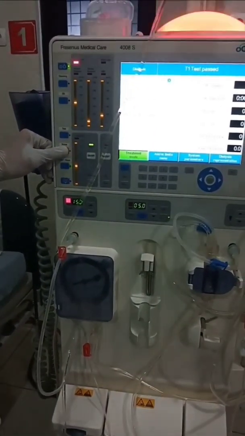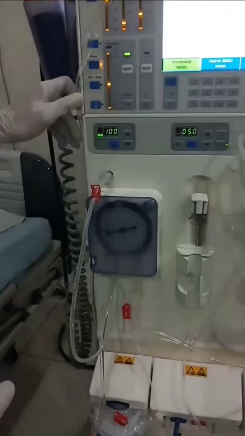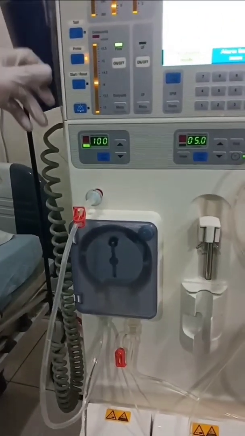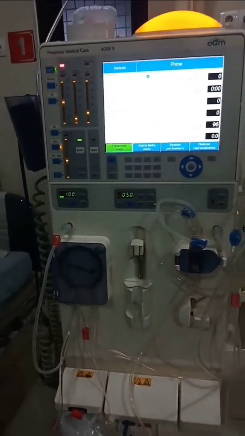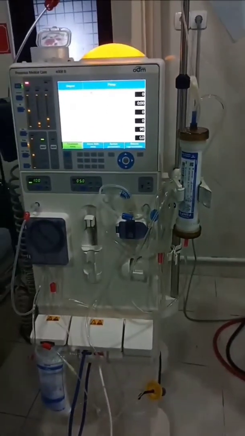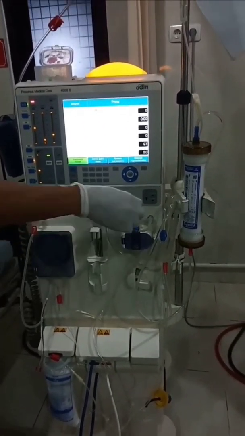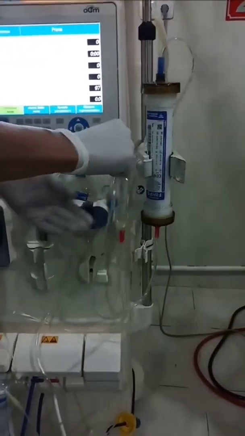Press the prime button. Turn on the blood pump starting at 100 rpm. Normal saline will fill the entire circuit of blood lines and dialyzer. When normal saline fills the arterial lines, the arterial bubble trap is reversed.